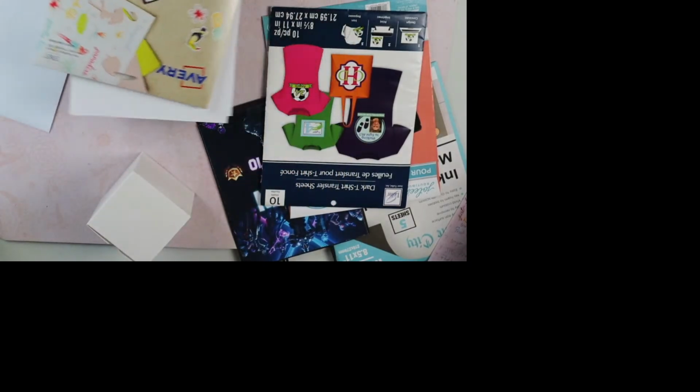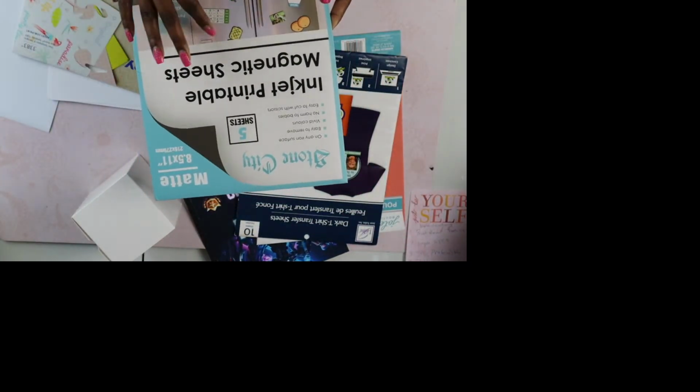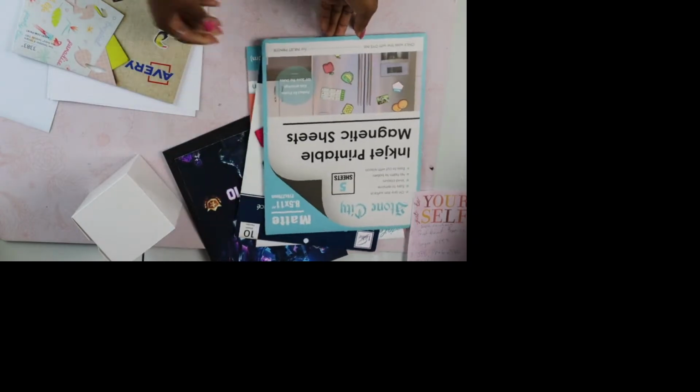I also have some other print and cut items here. I think I'm gonna wait till later to show you this if I have time. But then I also have my magnet paper here as well.